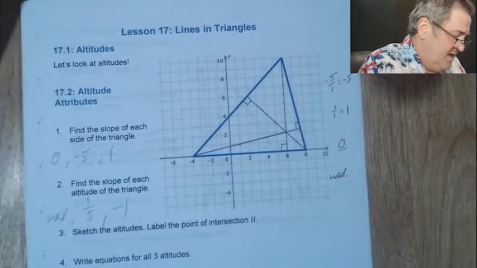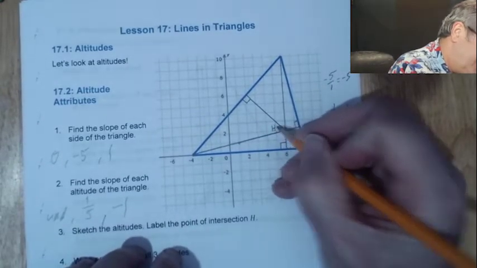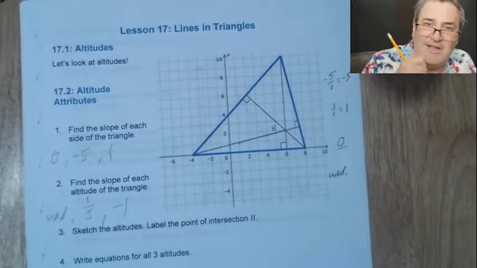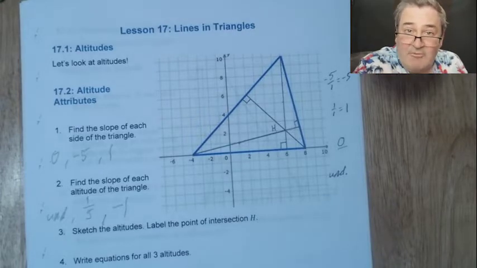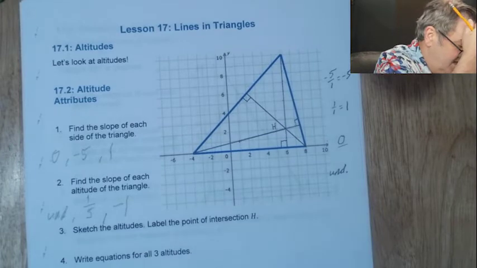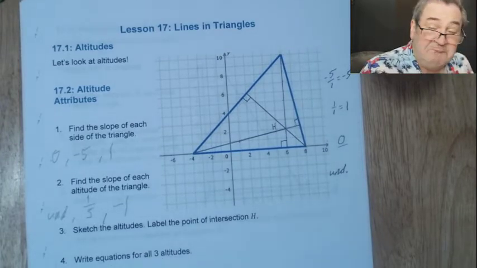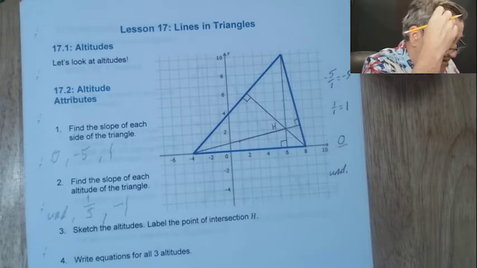All right. Label the point of intersection H. Notice, just like when we made our medians, all 3 altitudes come to a single point where they all meet at. We're going to call it H right there. Write equations for all 3 altitudes. Oh, that's challenging. Let's do that.